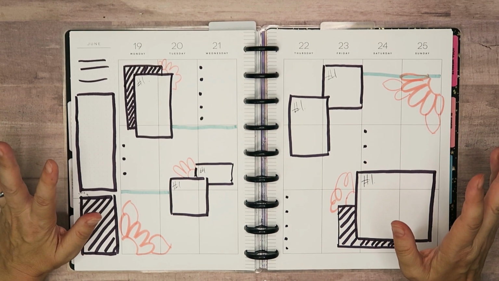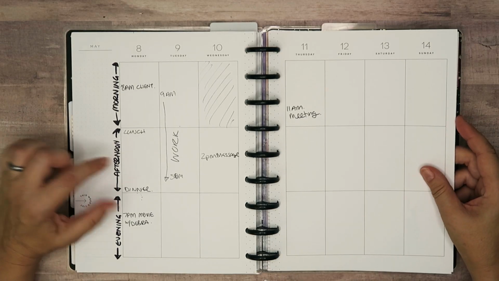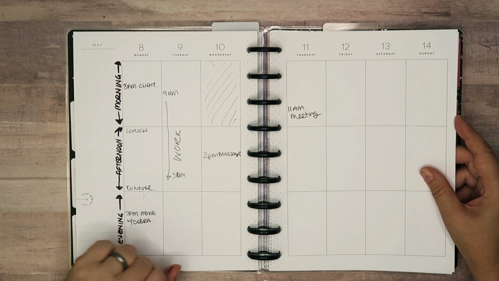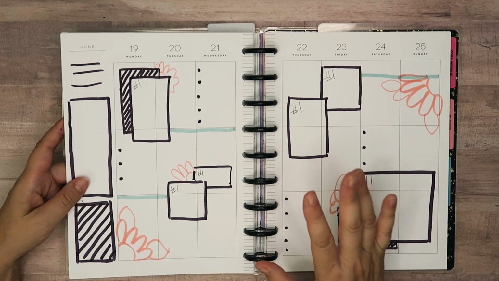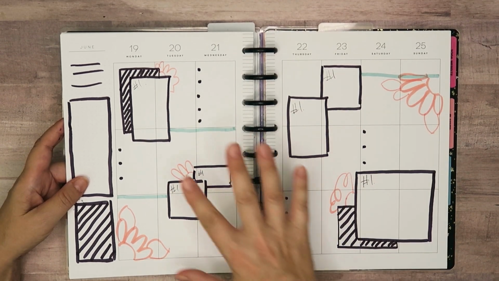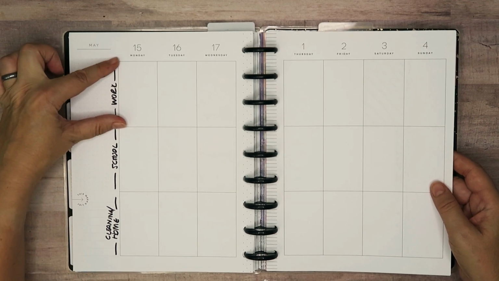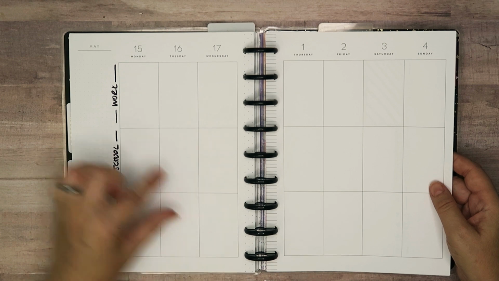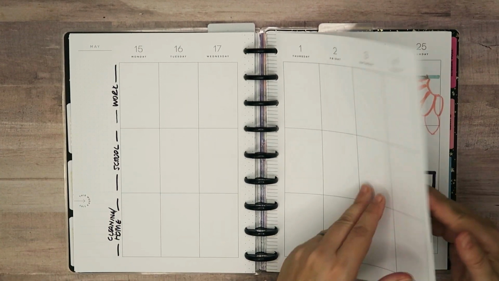So you have to decide what kind of planner you are. Are you the kind of planner that needs morning, afternoon, evening? Because this doesn't really lend itself to that. You can, but it's very hard to do that in this kind of freestyle way. Are you the kind of person that needs a topic here, a topic here, and a topic here? Maybe you have one for the kids, one for work, and then one for your cleaning or something like that.